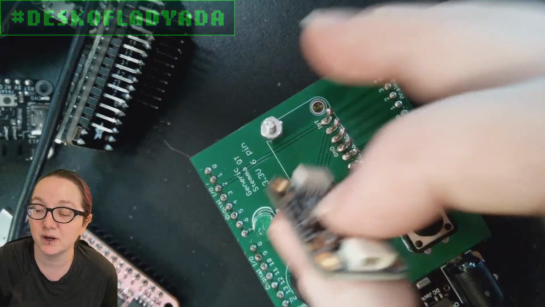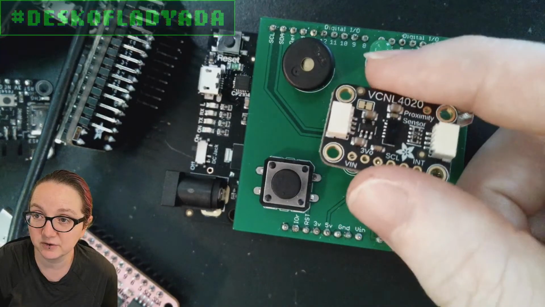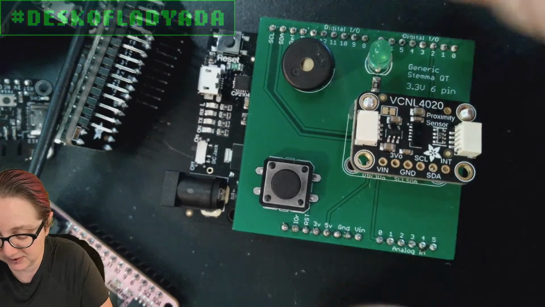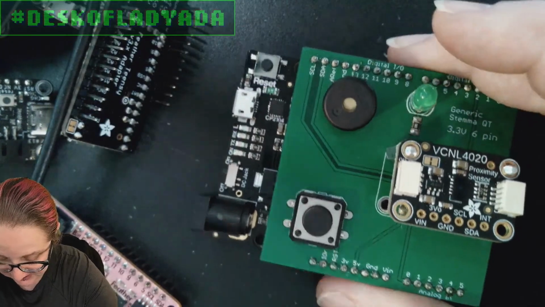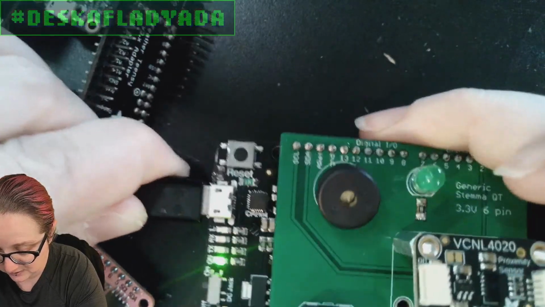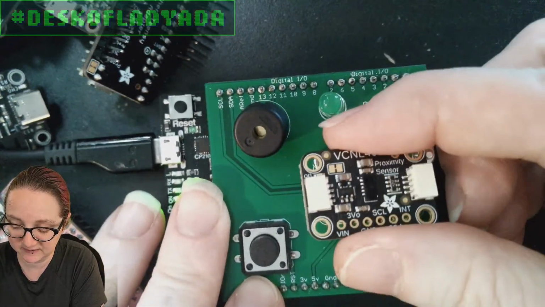Finally, I got the VCNL. Folks, remember, this is another one of those libraries that I use ChatGPT for to write a tester library. Sorry, the Arduino library for this. This is now ready to go. And I have a little test program.